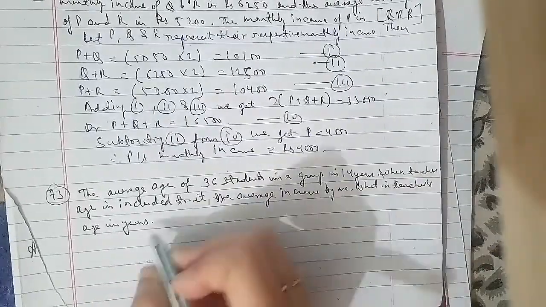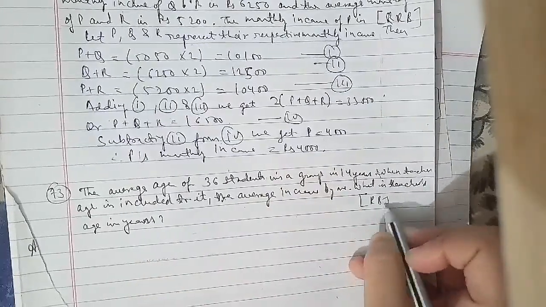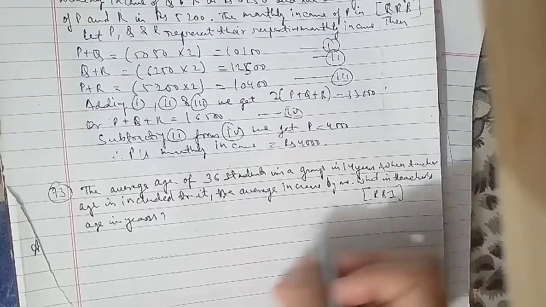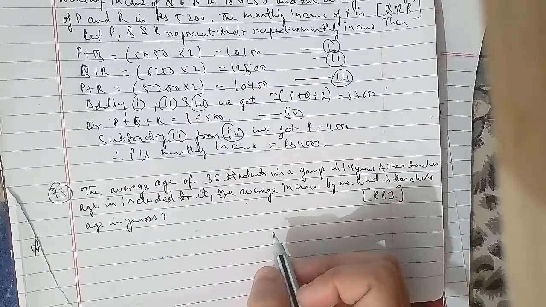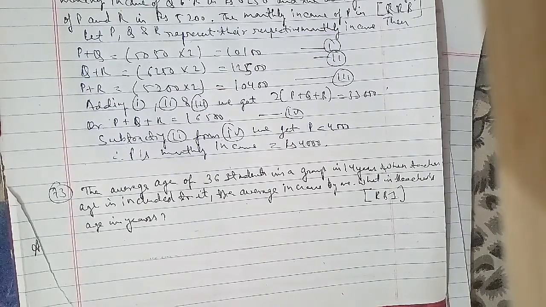This has been asked in your RBI examination paper, which is important. The options we have are 31, 36, 51, cannot be determined, none of these, and we'll have to find out for this as well.